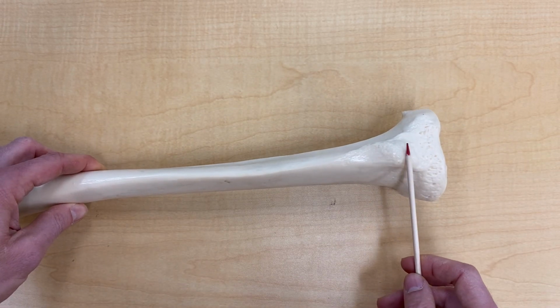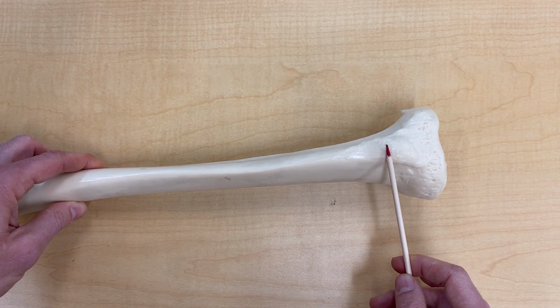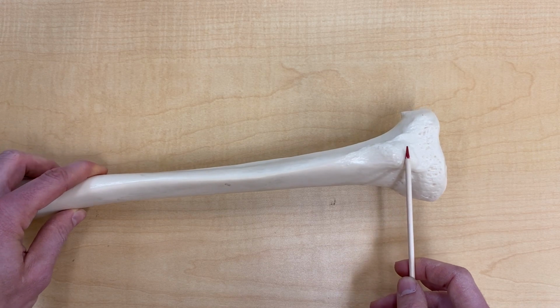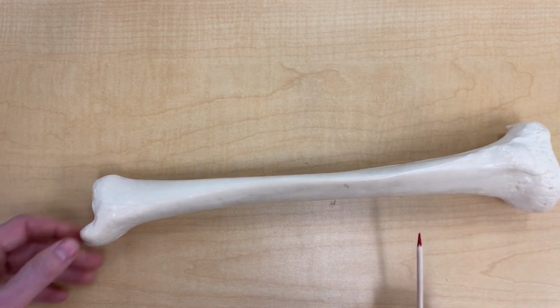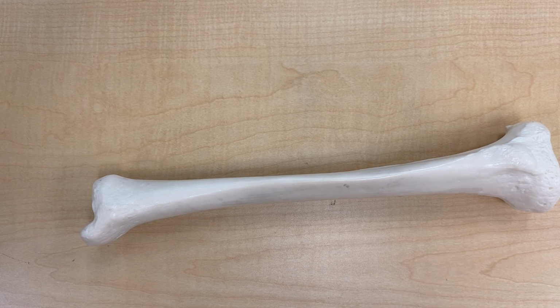This bump right here is the tibial tuberosity, which is the attachment site for many of the quadriceps muscles. Okay, and that's it for the tibia.